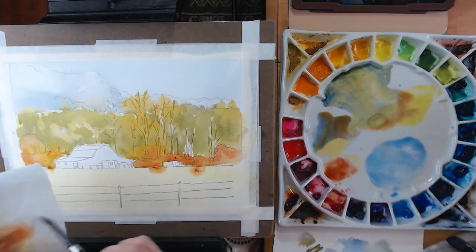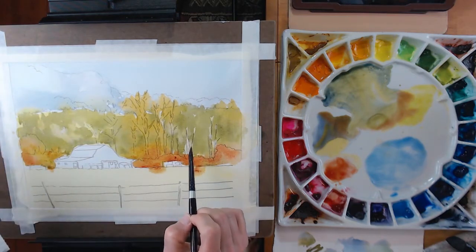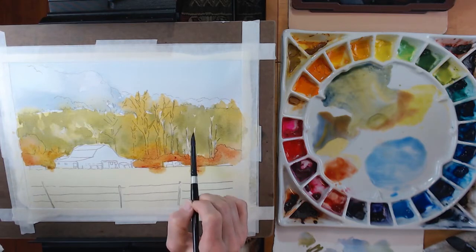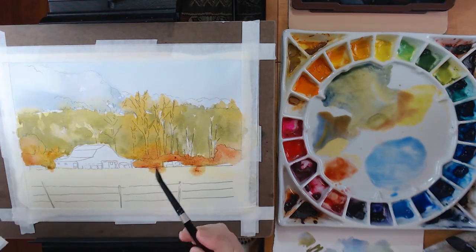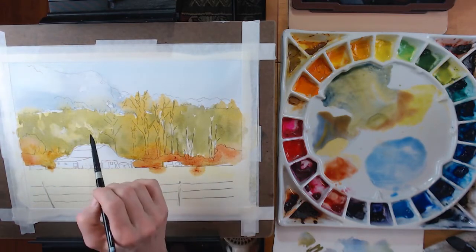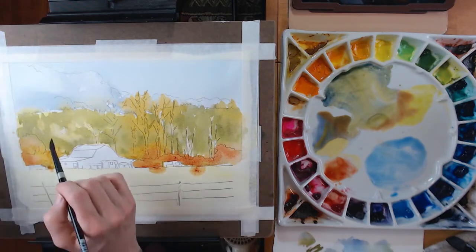There's just a variety of tones, and even with some of these mid-ground trees, there's some areas that are a little bit light in there, and I want to retain some of that.